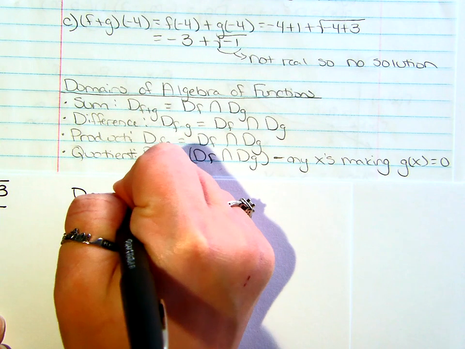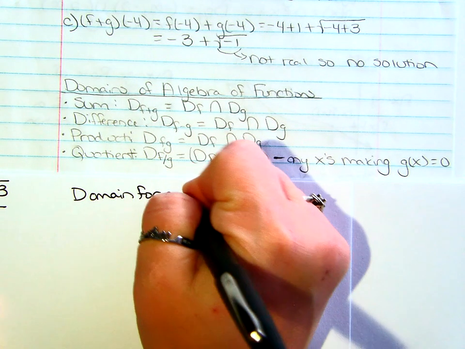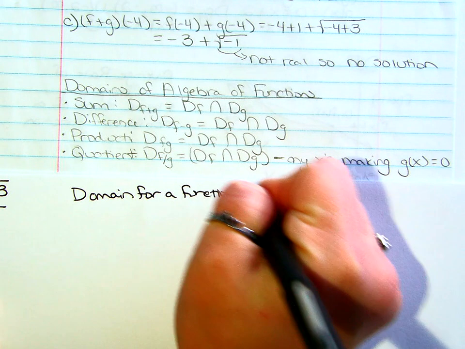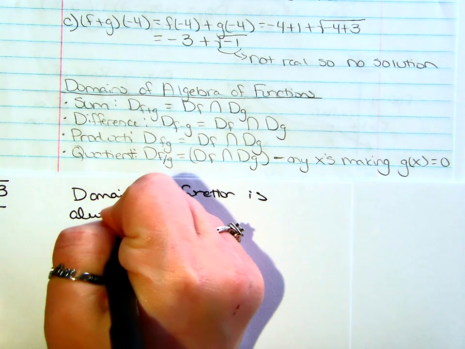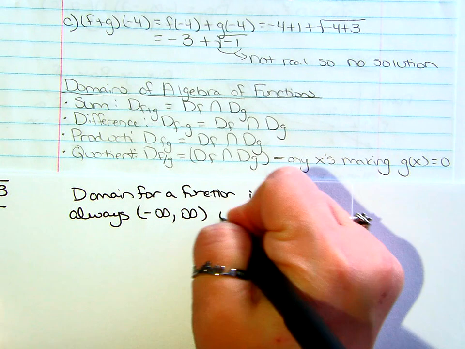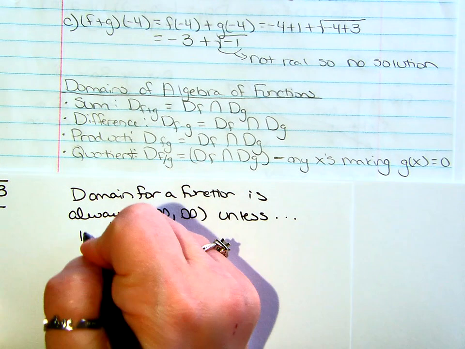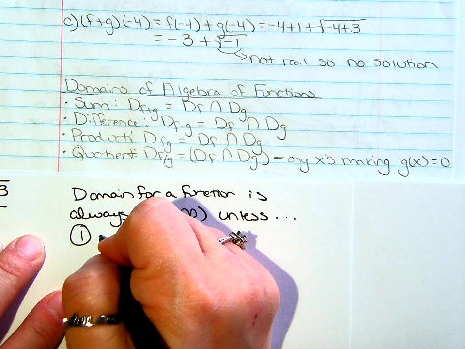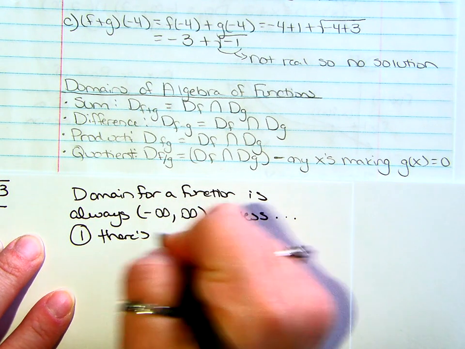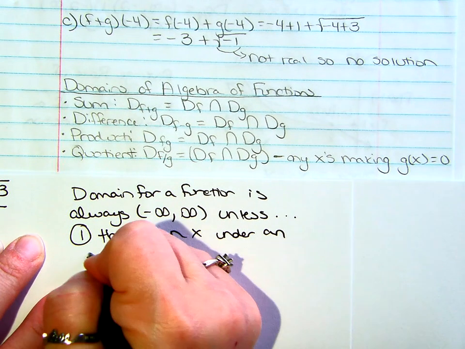So maybe it's good to write this down again. The domain for a function is always -infinity to +infinity, unless you get one of these 2 cases. One, there's an x under an even-rooted radical.